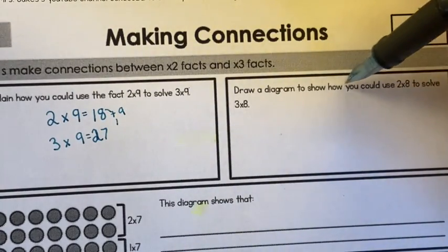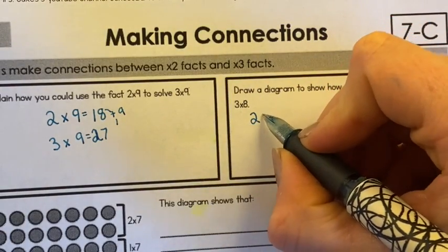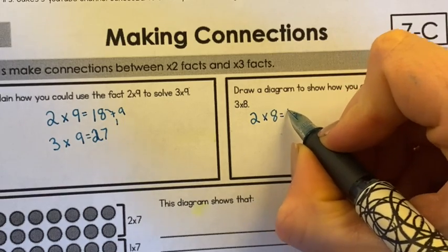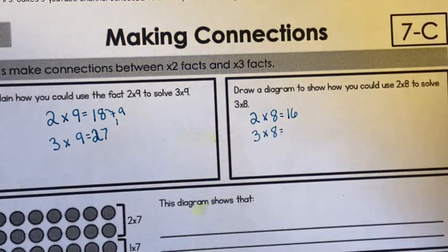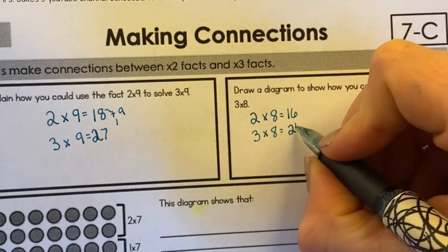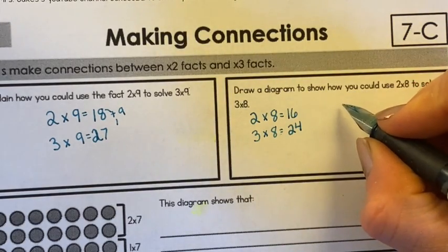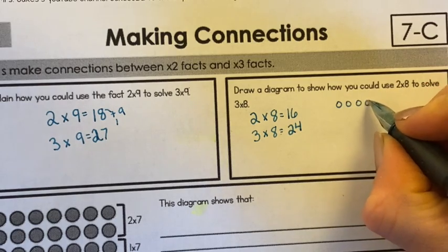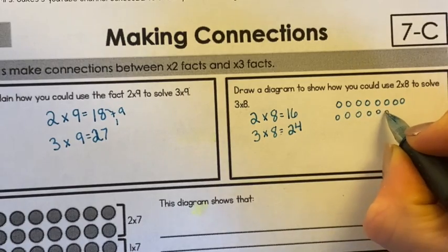Now it's saying to draw a diagram to show how you could use 2 times 8 to solve 3 times 8. So say you had 2 times 8 is 16. 3 times 8 is just going to be one more group of 8. So just go 16 plus 8. Okay, 16 plus 10 is 26, minus 2 is 24. When I add 8, I just like to think add 10 and 2 less. Okay, so there I have it. I can do it. Oh, it says to draw a diagram. Okay, so 1, 2, 3, 4, 5, 6, 7, 8.